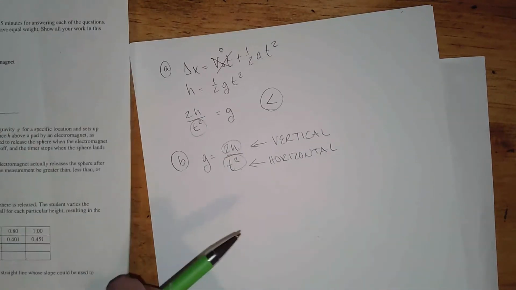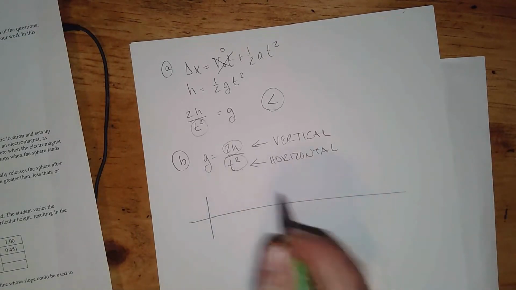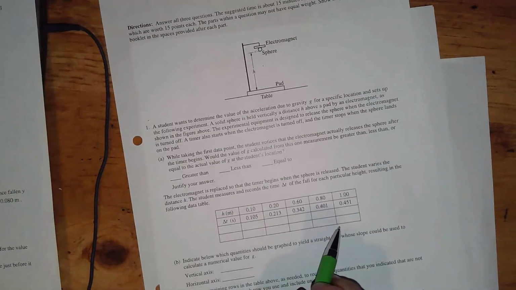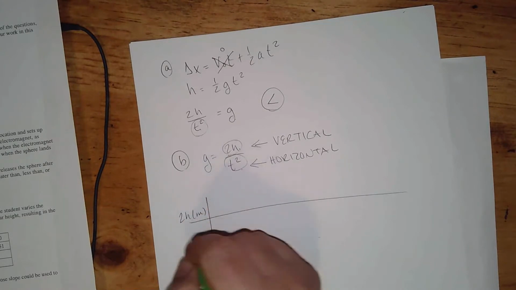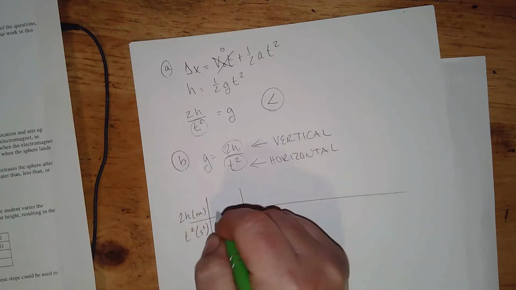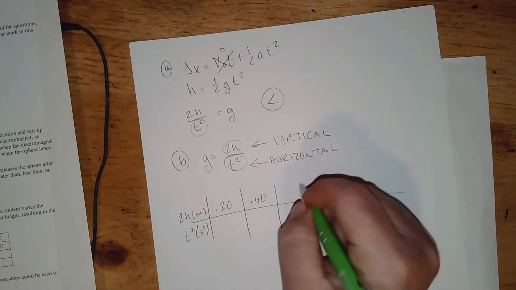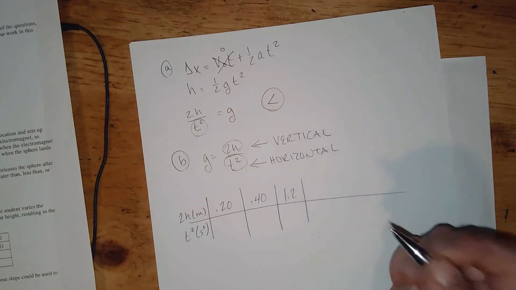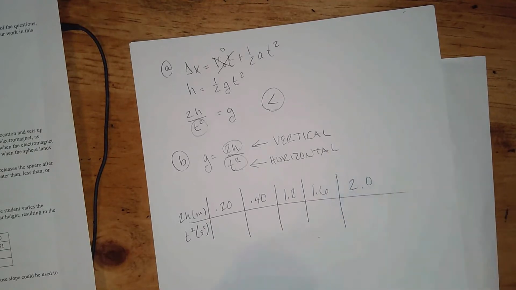And then they say, okay, you got this table. Go ahead and calculate those things that you want and put it in this table, including units. This is the table that they want us to put it in, so I'm going to create that table right here. This is going to be 2h in meters and t squared in seconds squared. We start with 0.1, so that'll be 0.2. 0.2, so that's 0.4. 0.6, so that's 1.2. 0.8, so that's 1.6. 1, so that'll be 2.